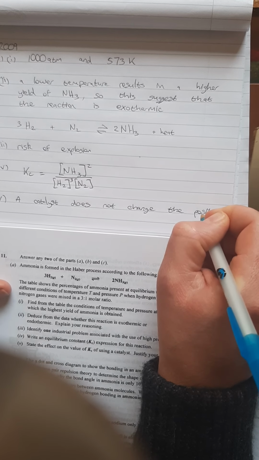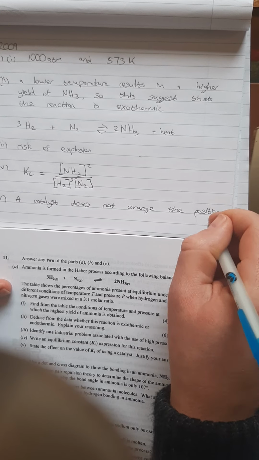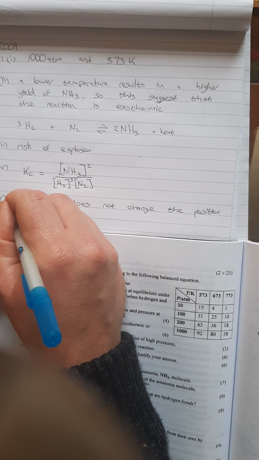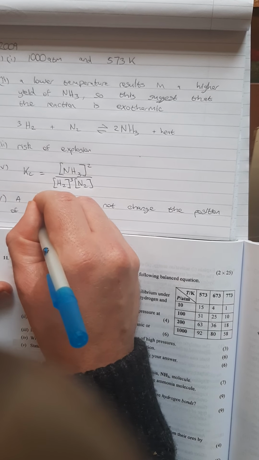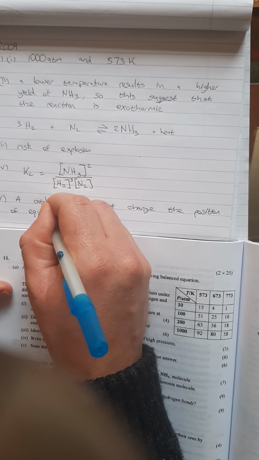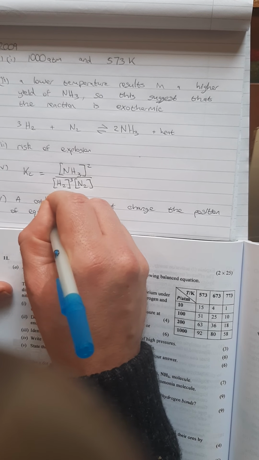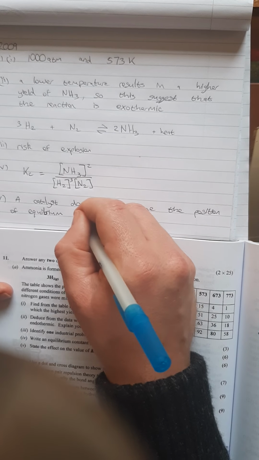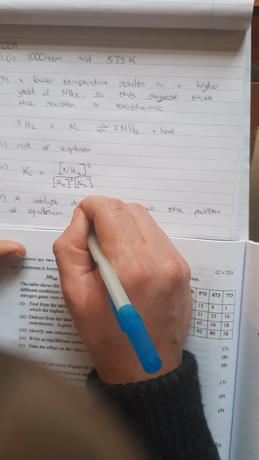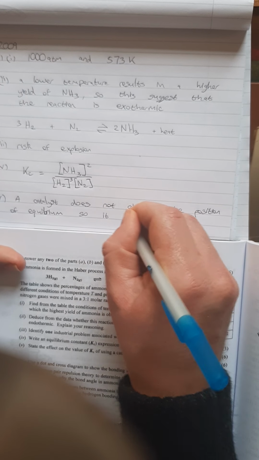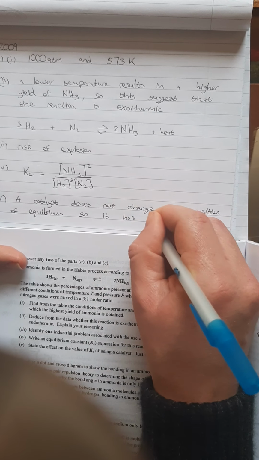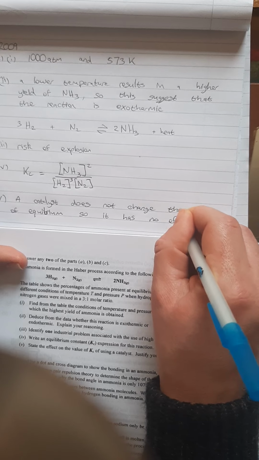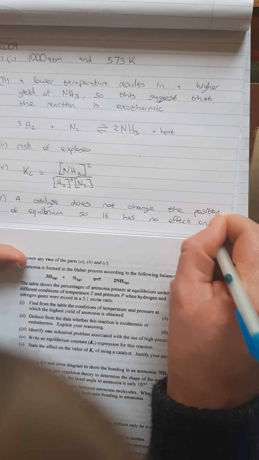It just speeds up the rate at which you get to the equilibrium, but it doesn't change the position of equilibrium. And as a result, it has no effect on the Kc value.